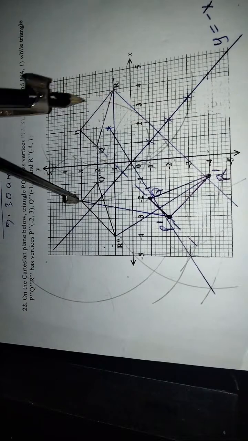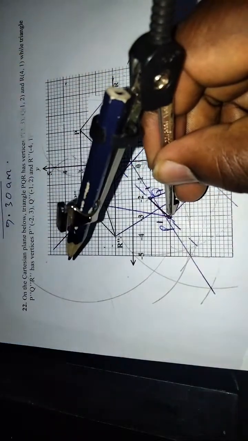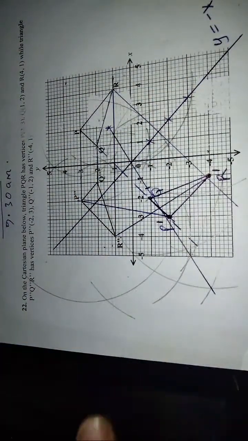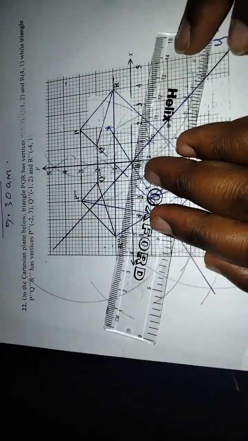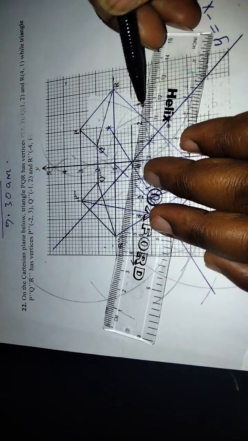Then standing at the other P, I make the same arc. Therefore, now I can join the two arcs. So in this case, this is the second line.